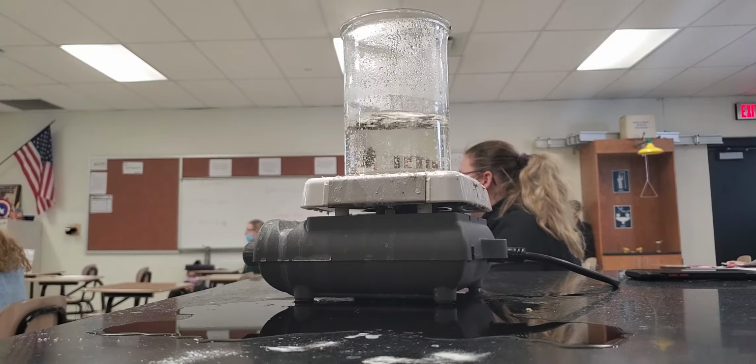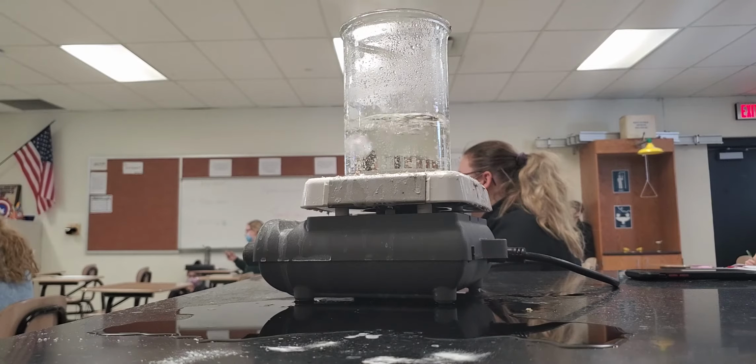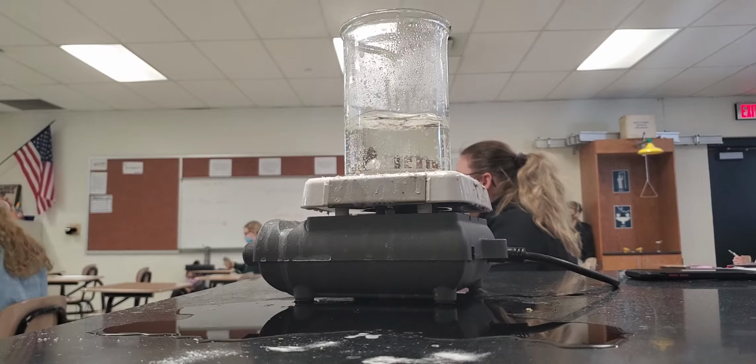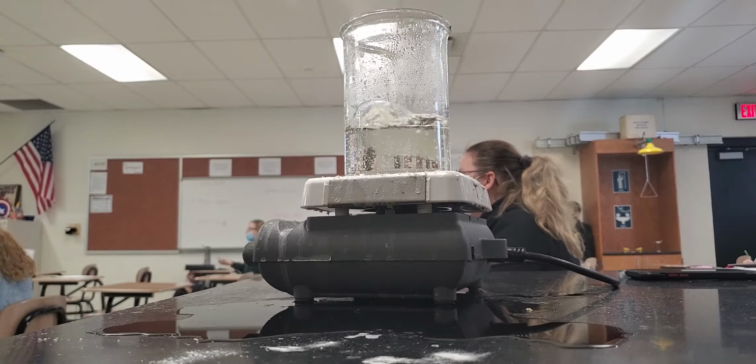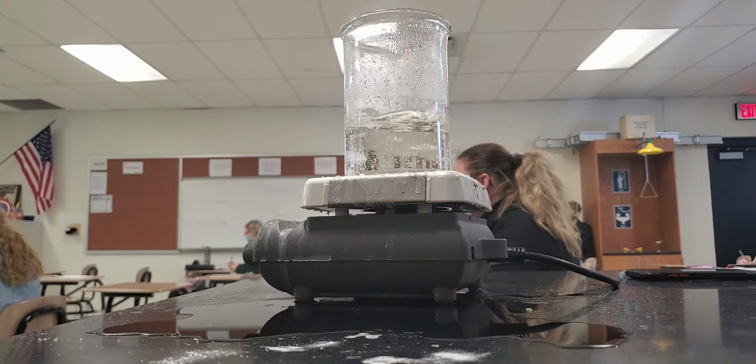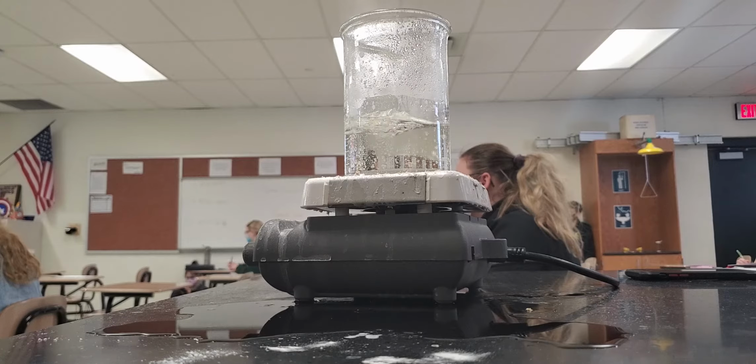So our iron skillet has a mass of 500 grams. The specific heat of iron we know is 0.449. How much heat must be absorbed to raise the skillet's temperature by 95 degrees Celsius? Well, what do we know? The mass is 500 grams. C is 0.449. Our change in temperature, all of delta T, is 95. Plug and chug.